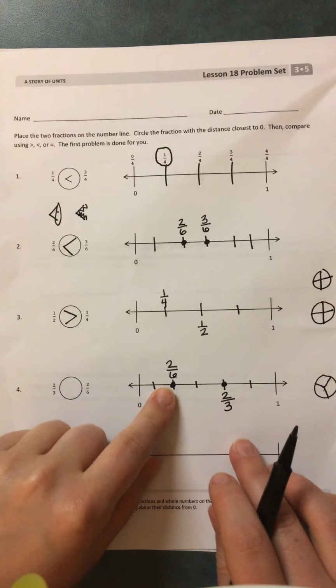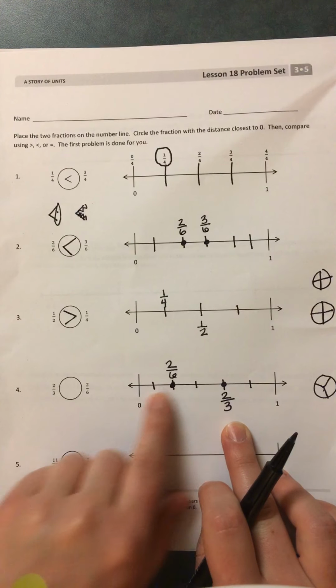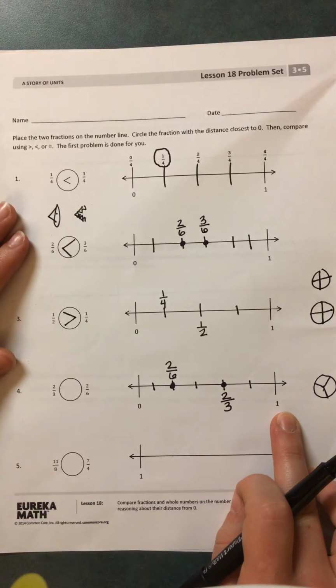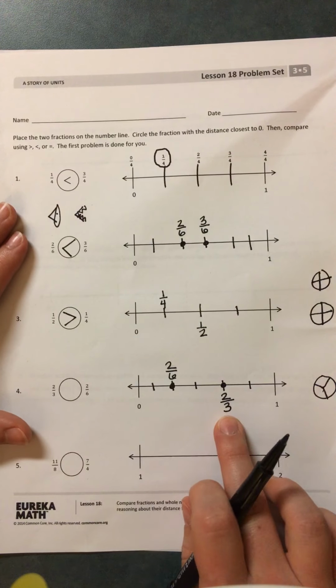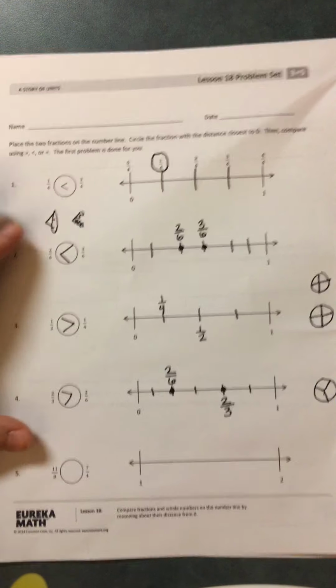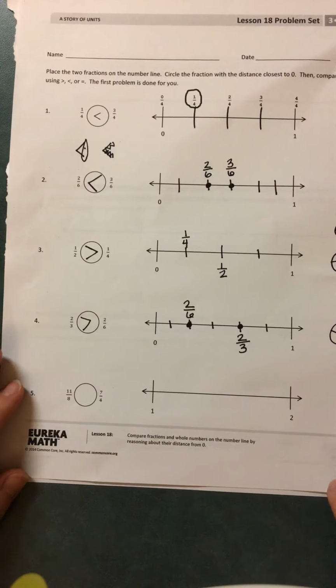So now I can see that 2/6 is closer to 0. So 2/6 is going to be smaller and 2/3 is going to be larger. So my mouth would open up to the larger fraction, which is 2/3, and my beak points to the smaller fraction, which is 2/6. Okay, so the last one on this page.